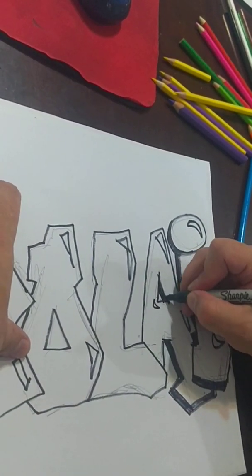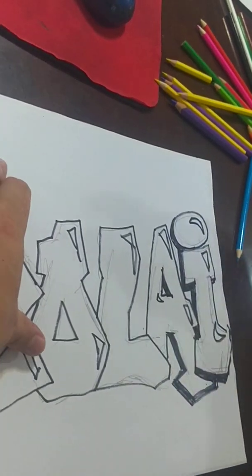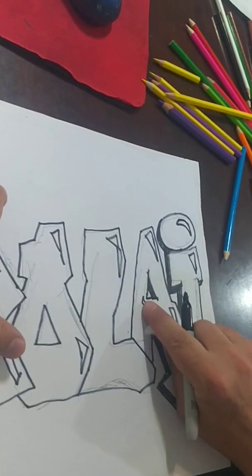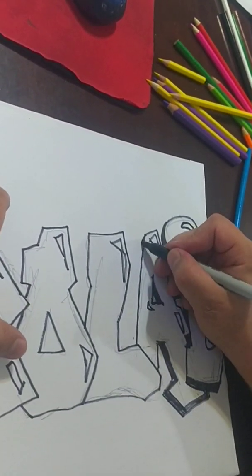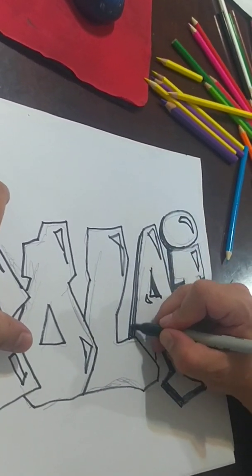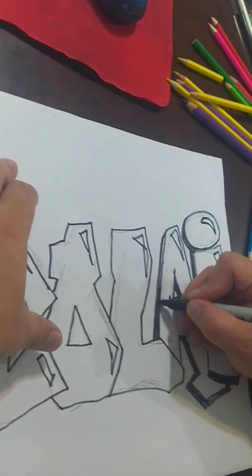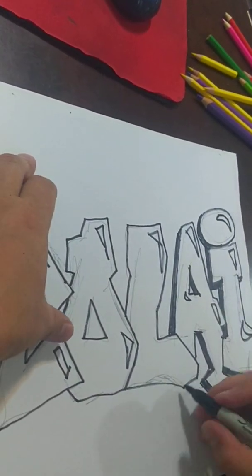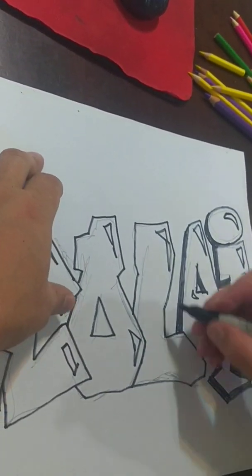So remember we spoke about letters with holes in them. Where's the light coming from? So it's hitting this side, but there's a shadow on this side. There we go, that's looking good.